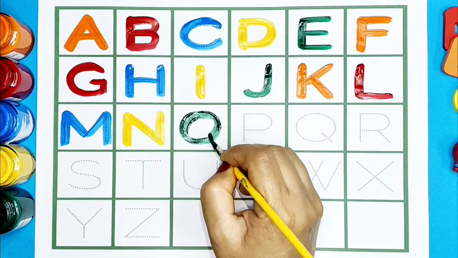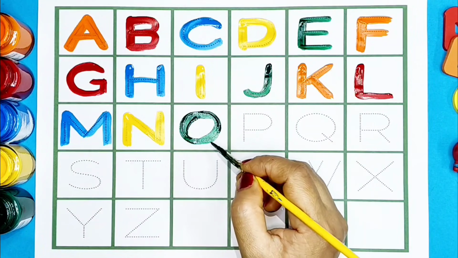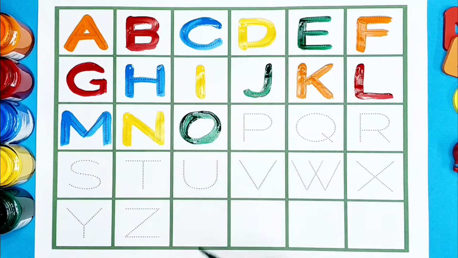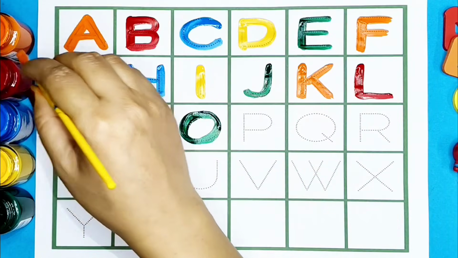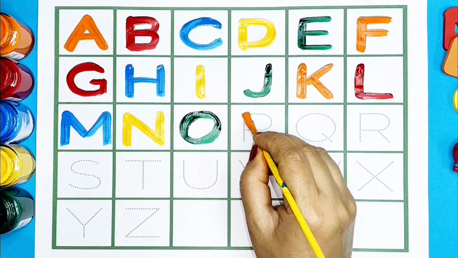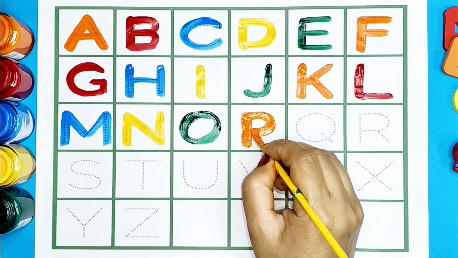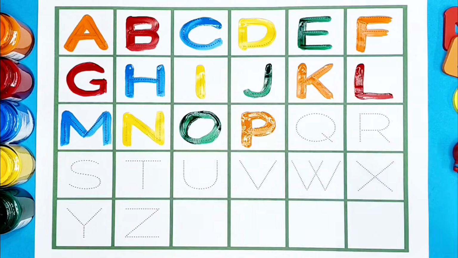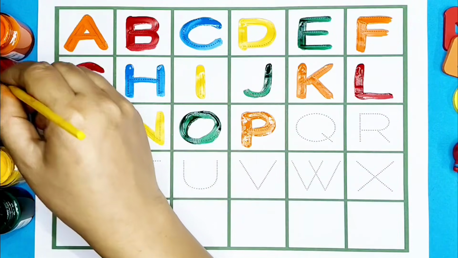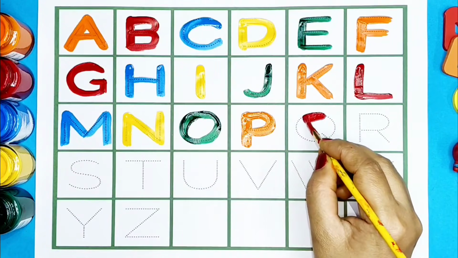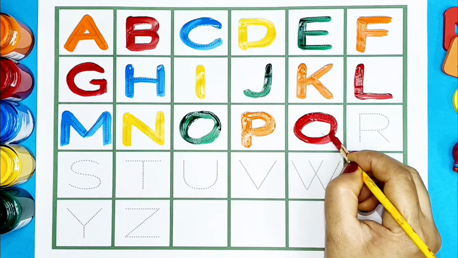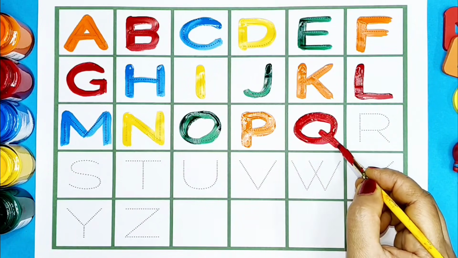O for octopus. Orange color. P for penguin. Red color. Q for queen.